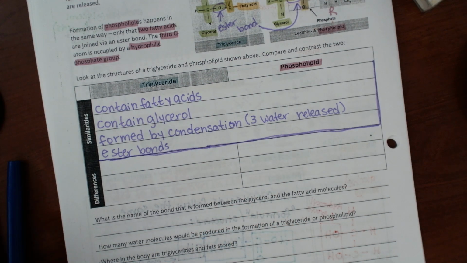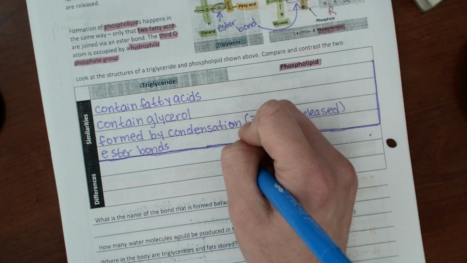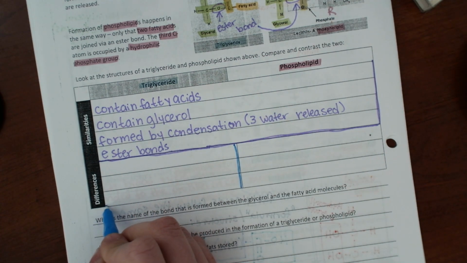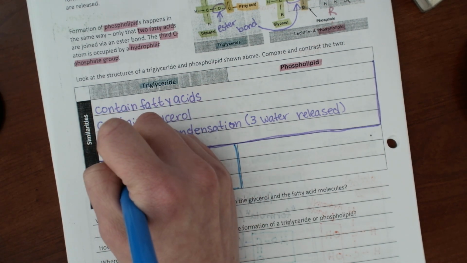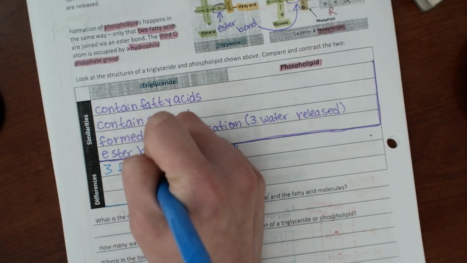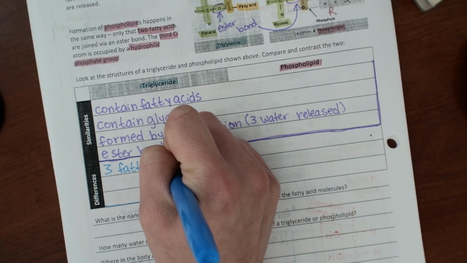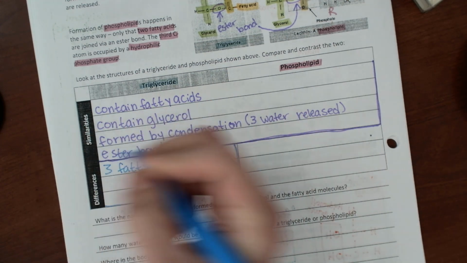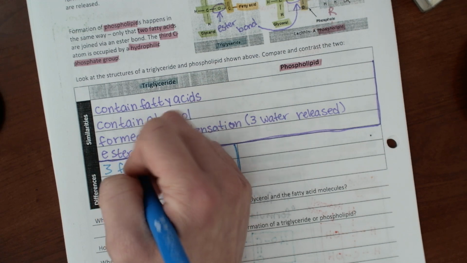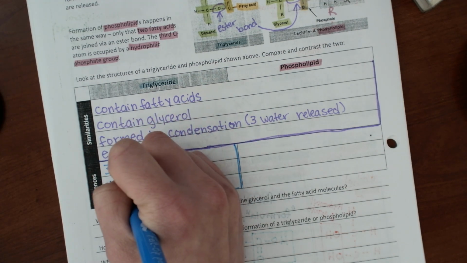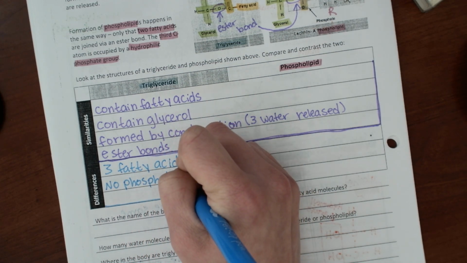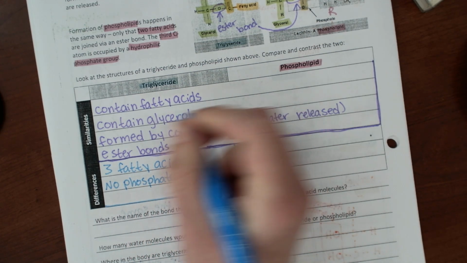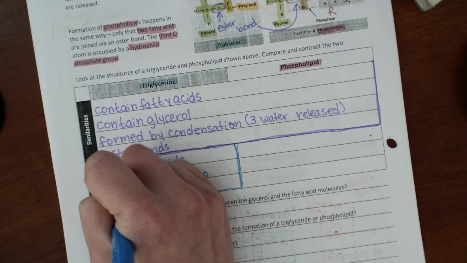All right, now we'll do differences. Your triglycerides have 3 fatty acids. They have no phosphate group. And they are only hydrophobic.